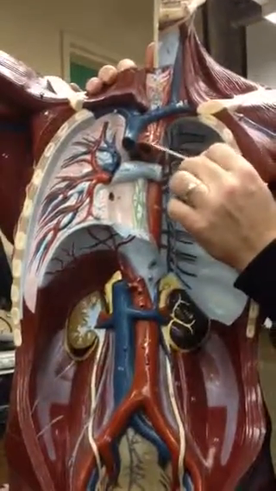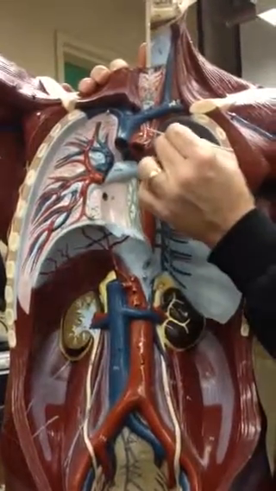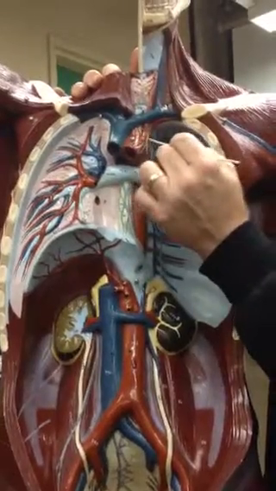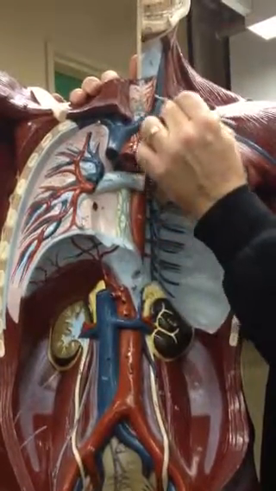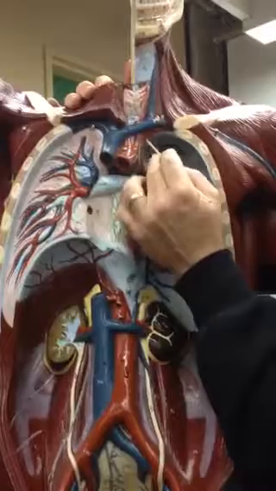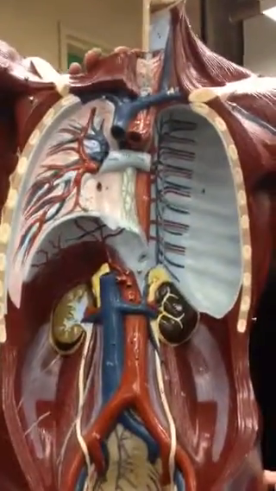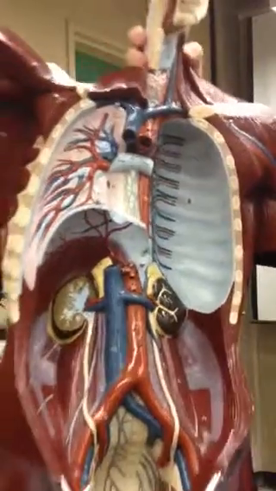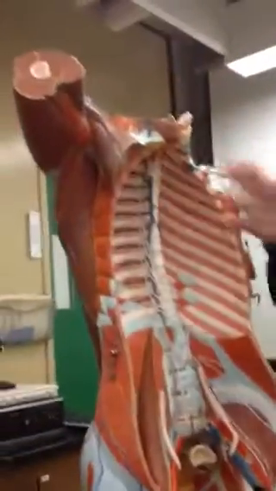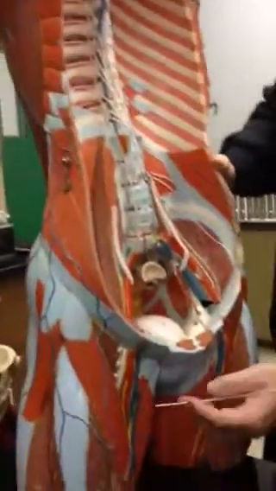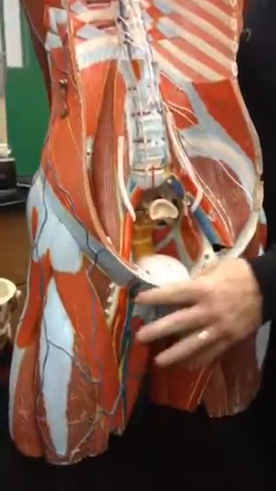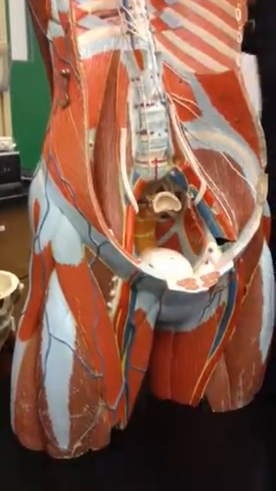Here's the aortic arch here. You can see the brachiocephalic trunk here with the left common carotid and then the subclavian kind of coming up this way. Okay, now let's look at, if you just look down in here, so you can see the vein a little clearer.